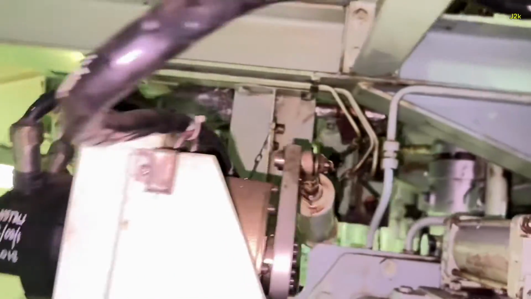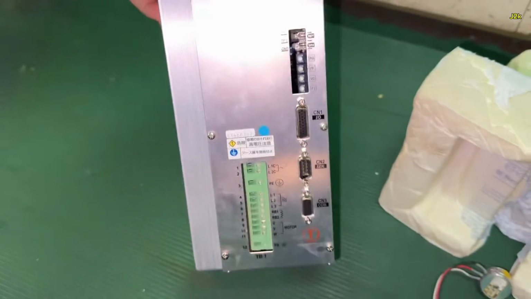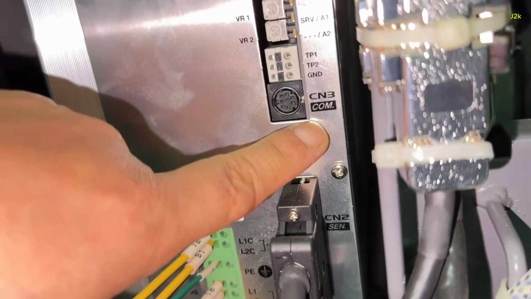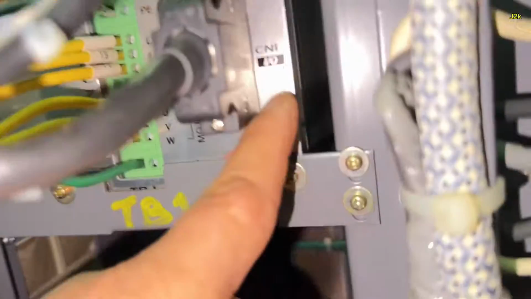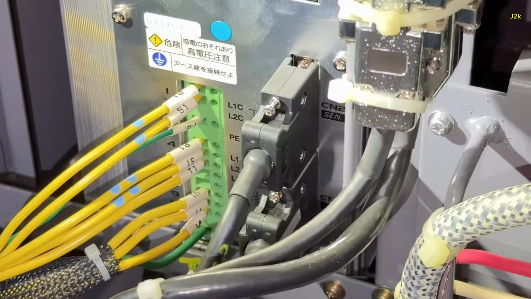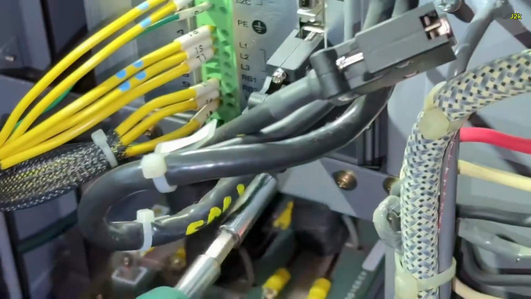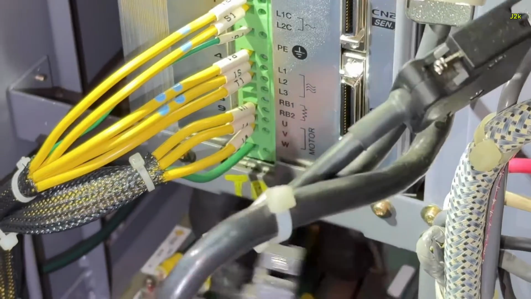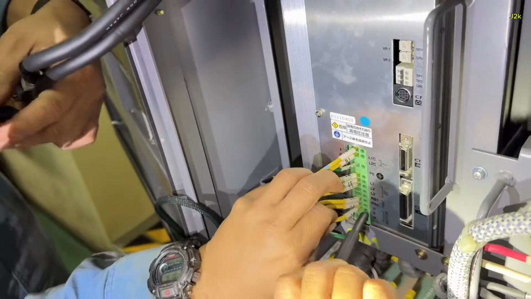This is the main engine governor actuator unit abnormal alarm due to no power supply. And now you have to replace the servo drive unit with the spare. CN3, CN2, then CN1. Check the electrical connection before disassembly. Disconnect the electrical wire connections one by one with match marks.